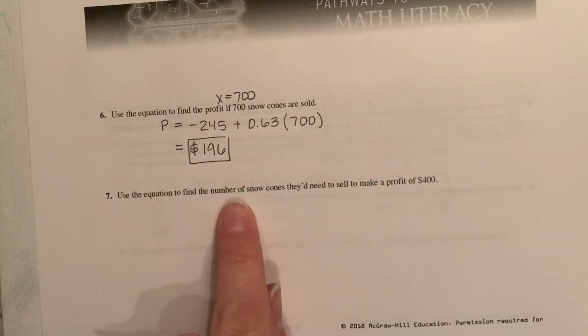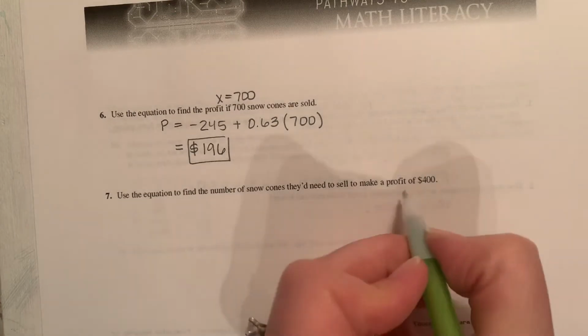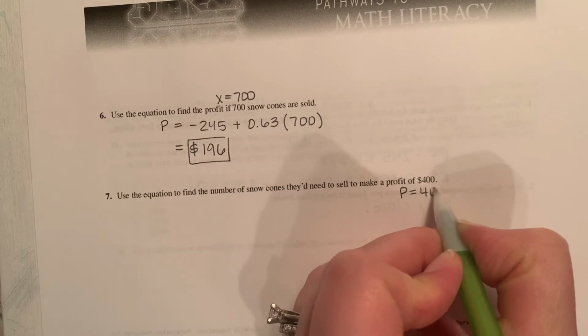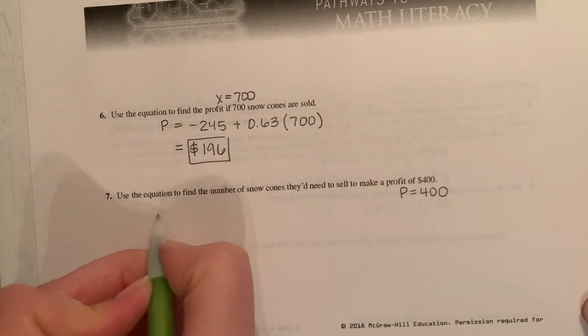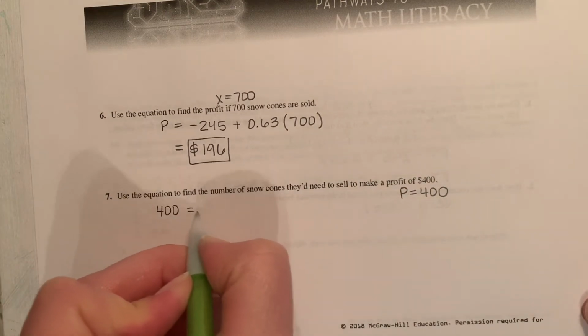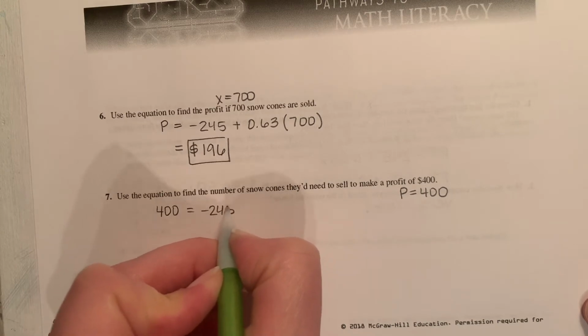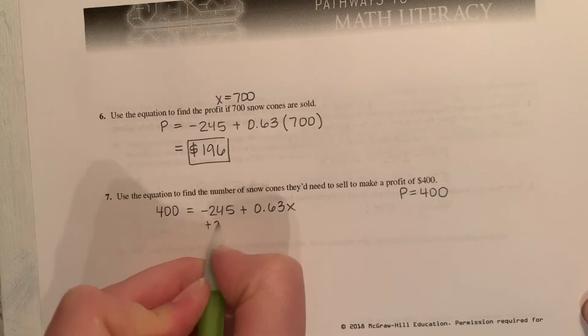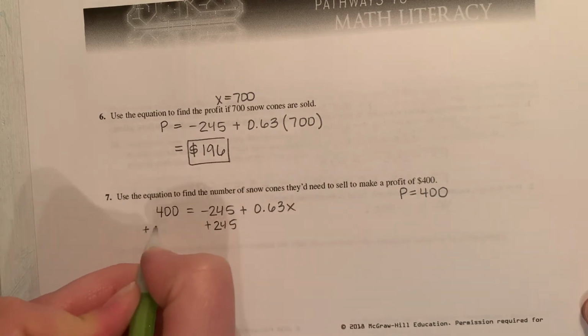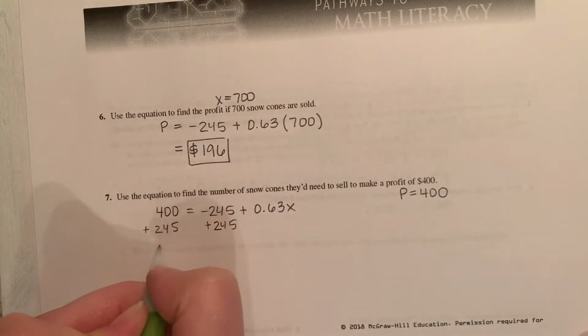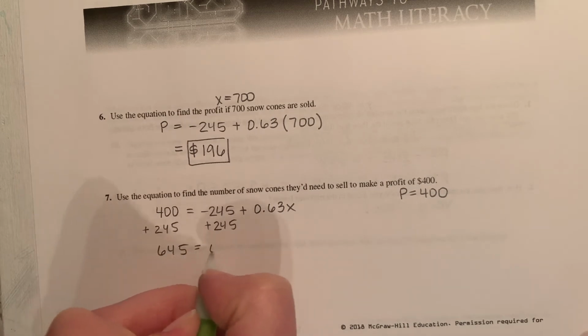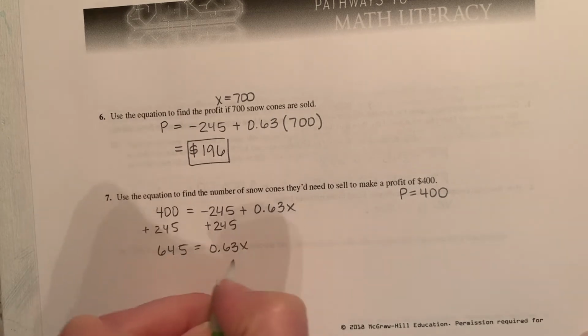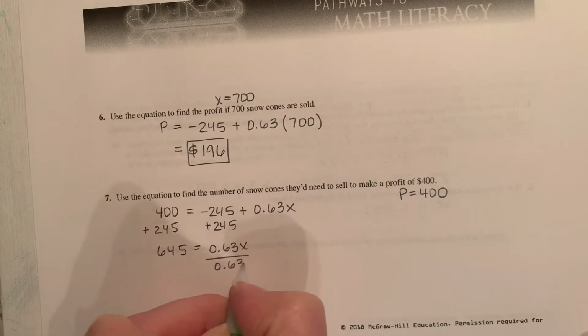Now it says use the equation to find the number of snow cones if they have a profit of $400. So now they're flipping it again and they're saying take P as 400 and solve for X to find out how many snow cones we need to sell. So again, I'm going to add 245. I get 645 equals 63X. Now I can divide by 63 cents.